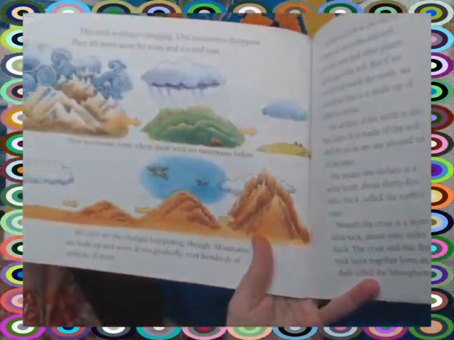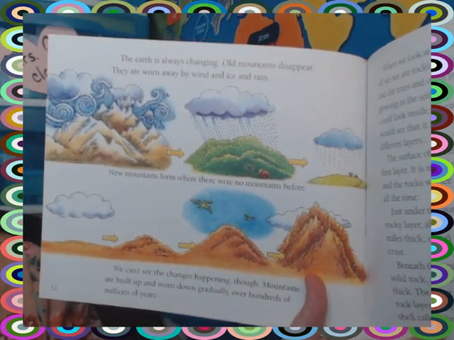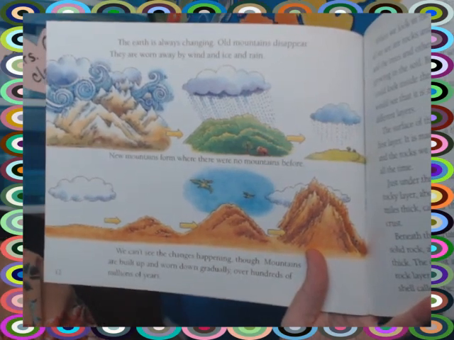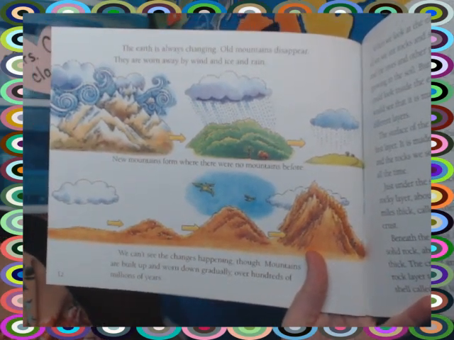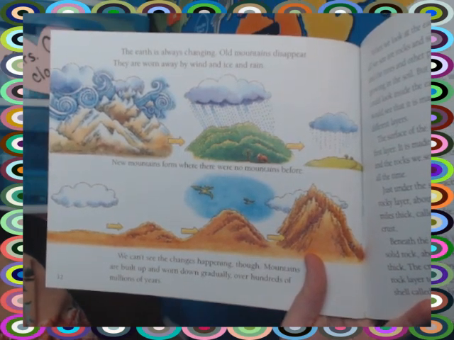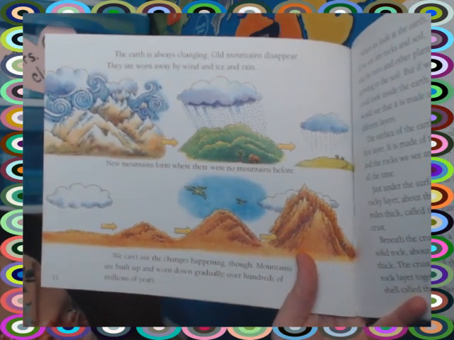The earth is always changing. Old mountains disappear. They are worn away by wind and ice and rain. New mountains form where there were no mountains before. We can't see changes happening though. Mountains are built and worn down gradually, that means slowly, over hundreds of millions of years.